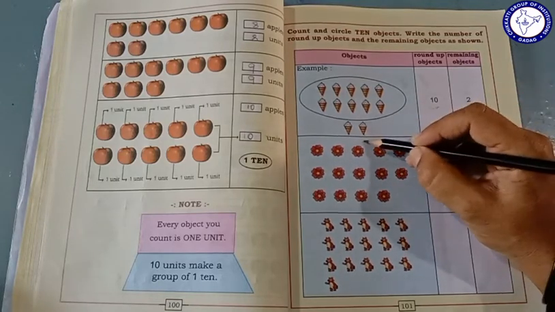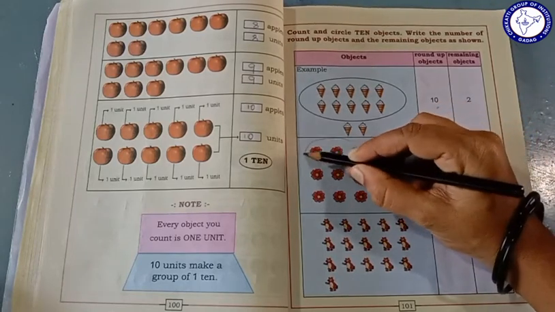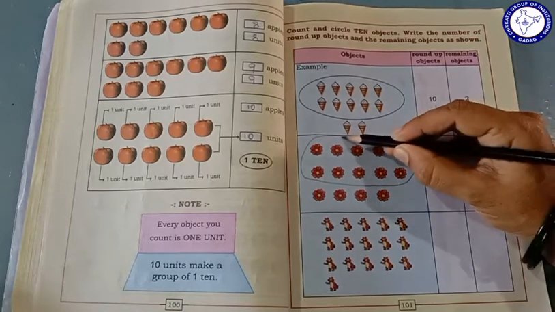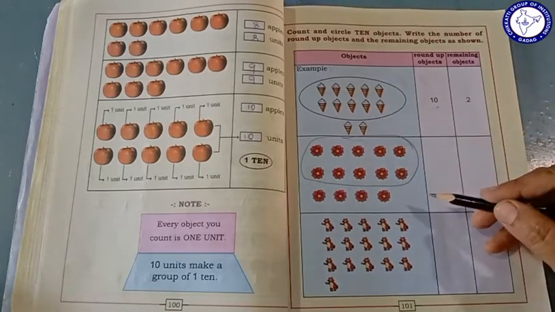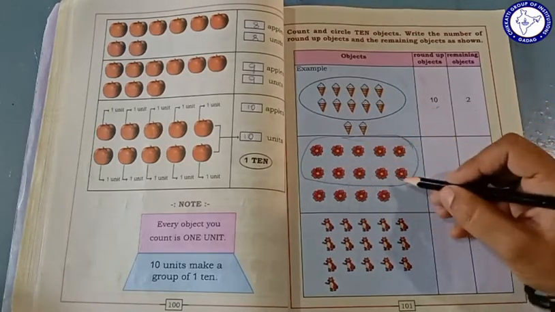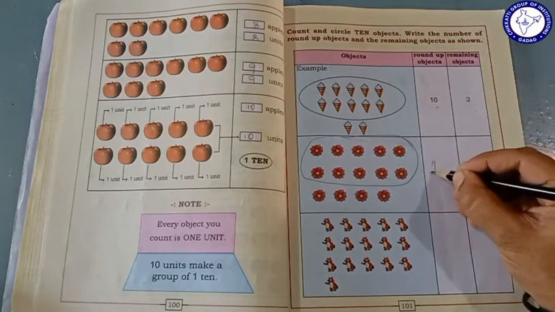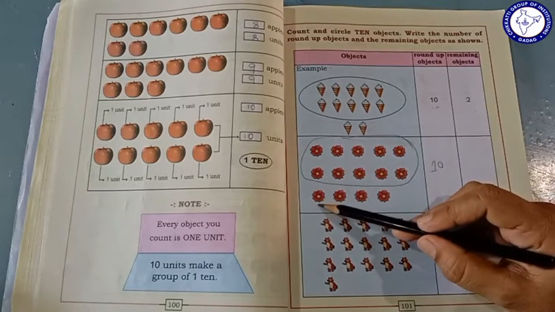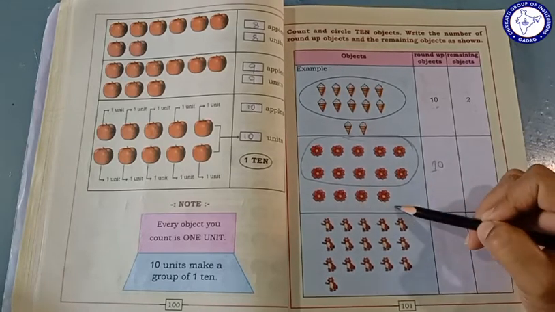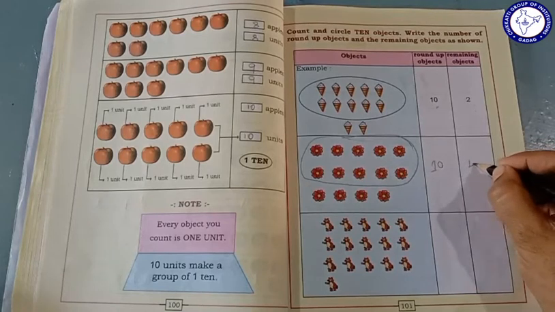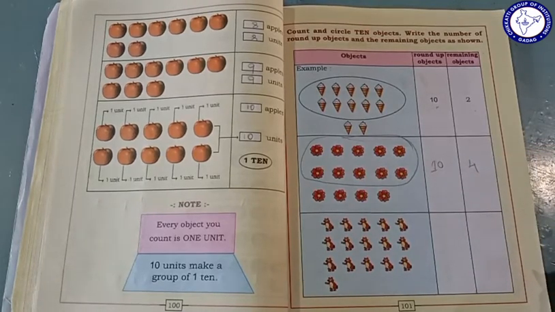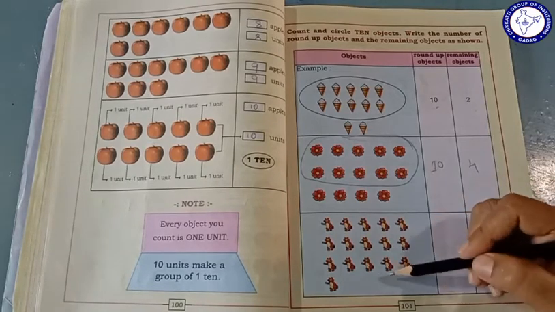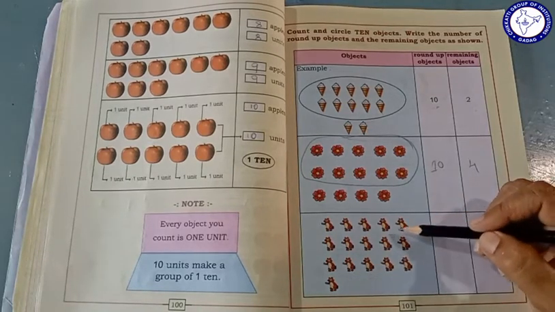We will circle 10 objects. So we circle the 10 flowers. How many flowers did we circle? 10. I'll write 10 here. How many flowers remain? 1, 2, 3, 4. There are 4 flowers remaining. Remaining 4 flowers. Yes.